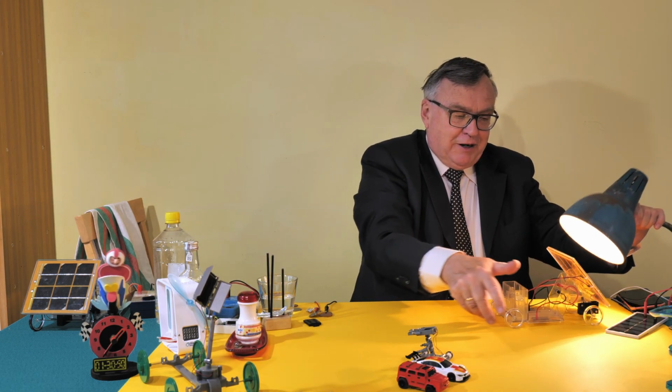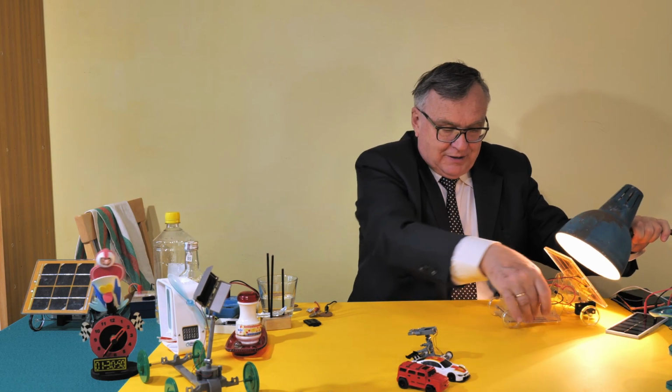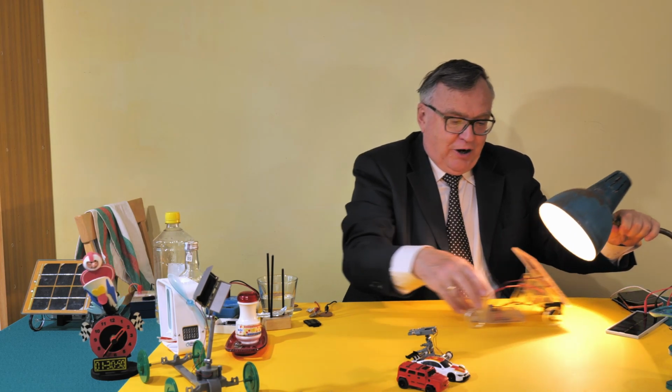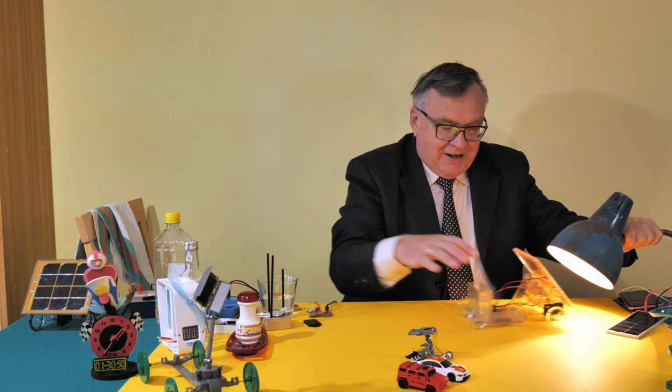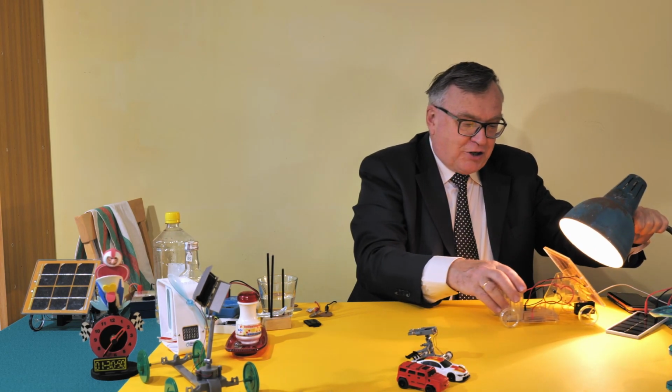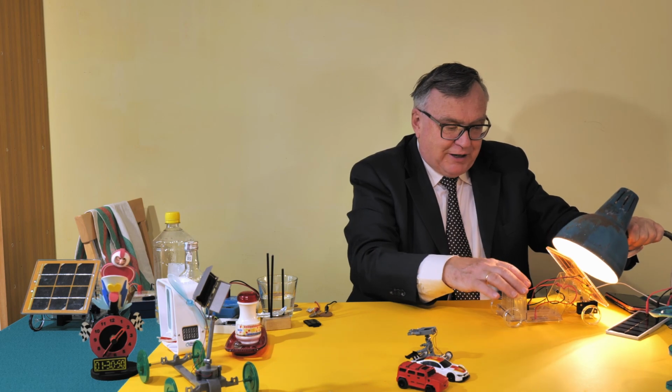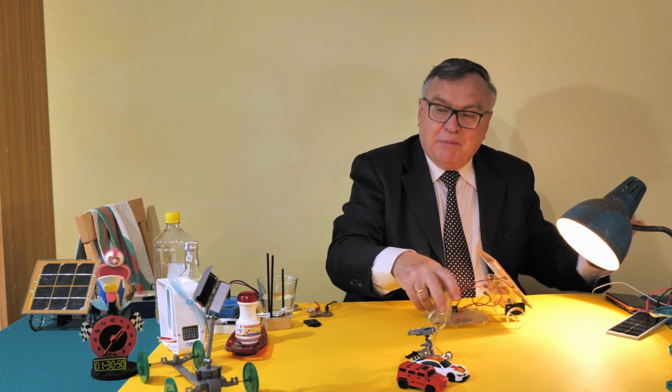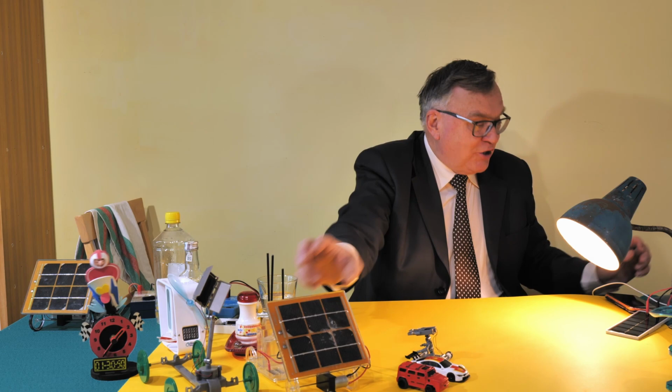Let's try with this bigger one. Well, it goes, but it needs light. So, as long as we have light, as long as we have sun, it goes. But when the sun is covered by clouds, then the car stops. What could we do? Well, we need to accumulate in some way the energy of light. How could we accumulate? We could accumulate in something which is called a battery.